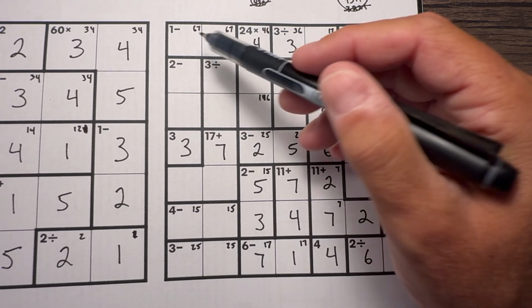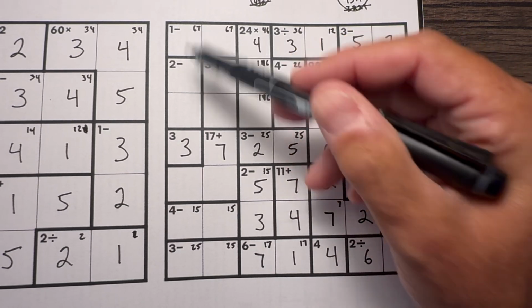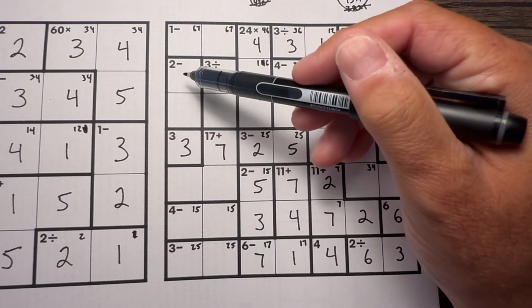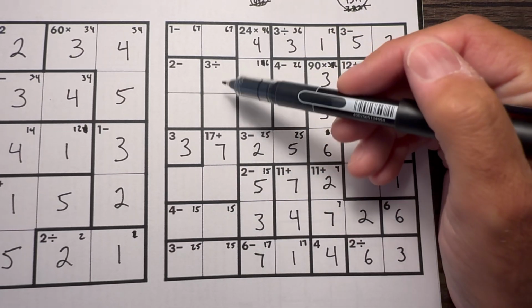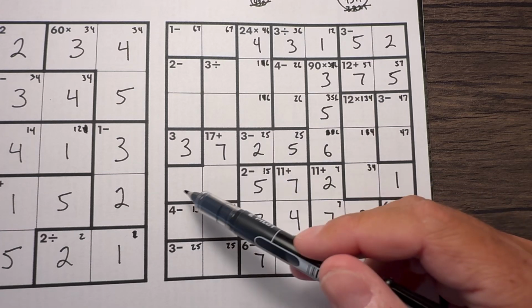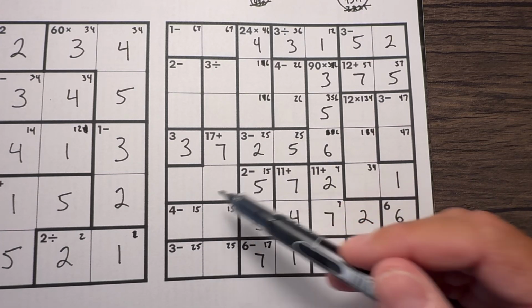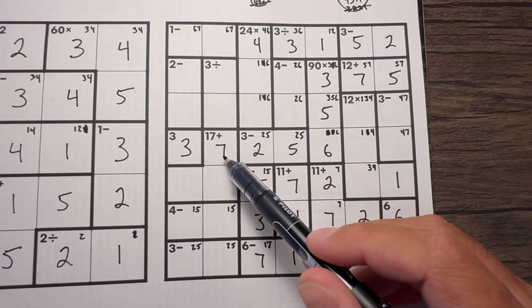How did I come to that conclusion? One of the 7s is going to go here in these 2 columns. So where does the other one go? Can't go in here because the 5s are gone. Can't go in here. No, no, no, no, no. The other 7 has to go in here somewhere. This 7's blocking it, so the only spot left was here.